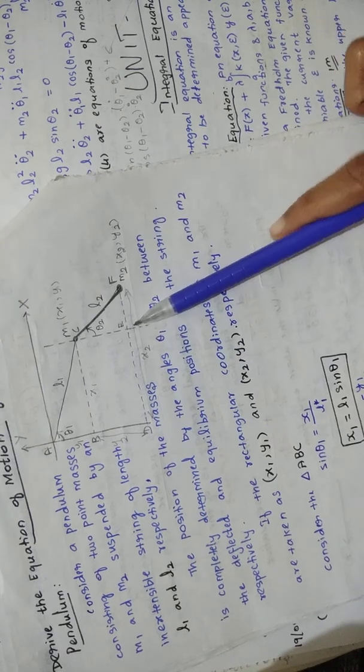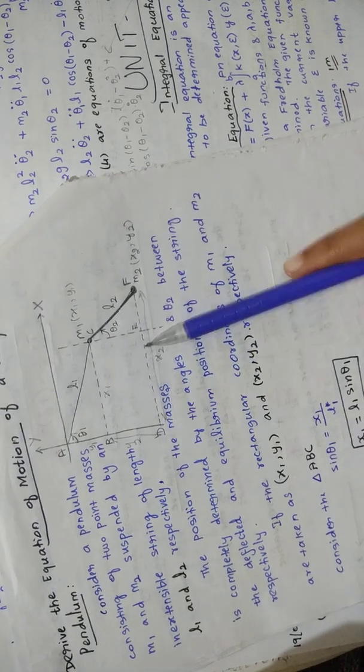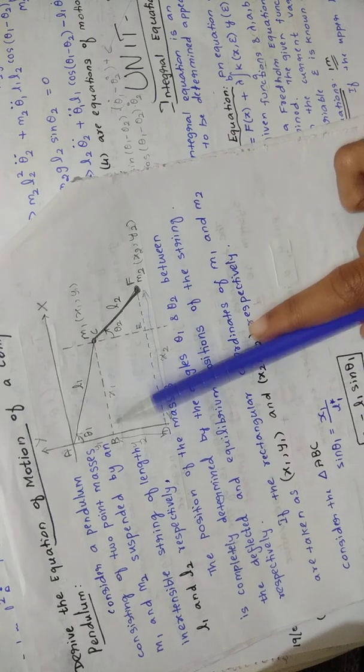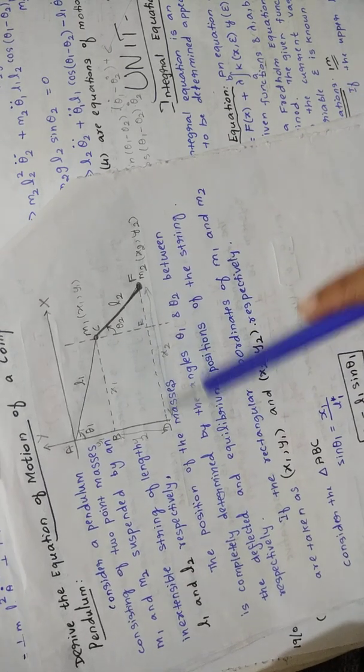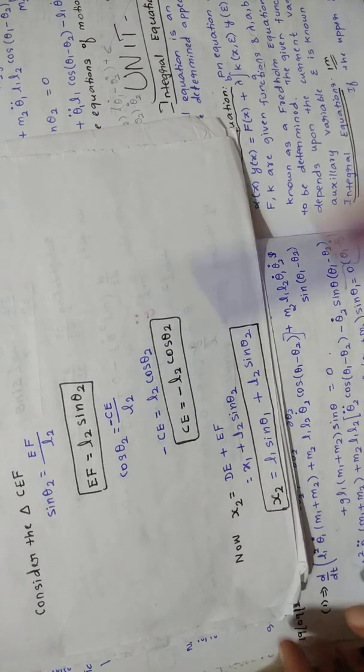DE is what? X1. Why? This DE and BC are of the same distance, of the same length. So that is why in the place of DE you are putting X1 here. Is that clear?